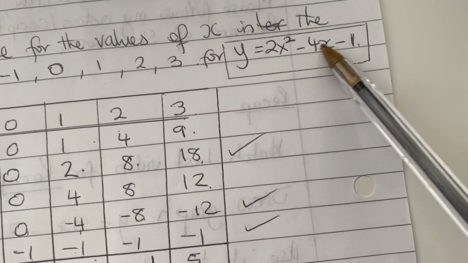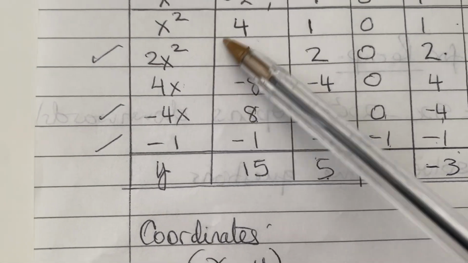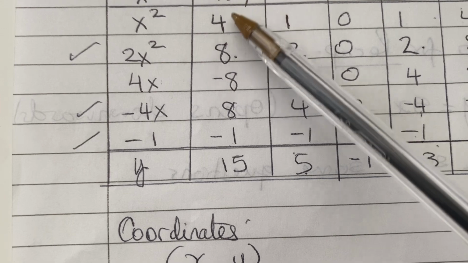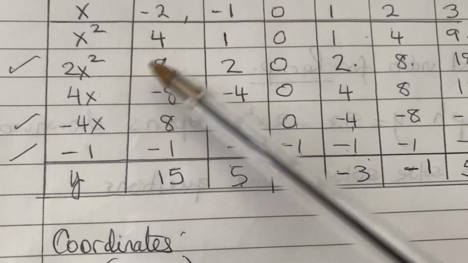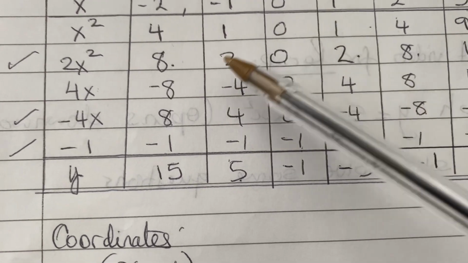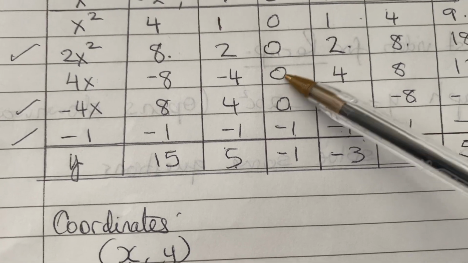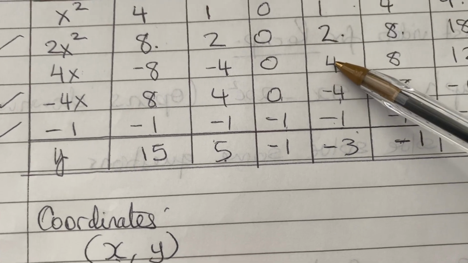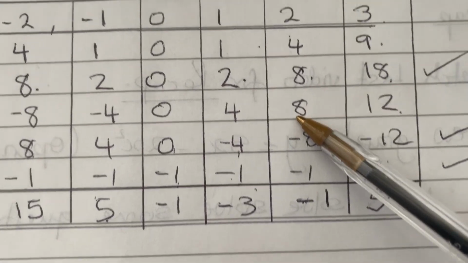Now we need to sort the 4x. So 4 times -2 will be -8. 4 times -1 is -4. 4 times 0 is 0. 4 times 1 is 4. 4 times 2 is 8.